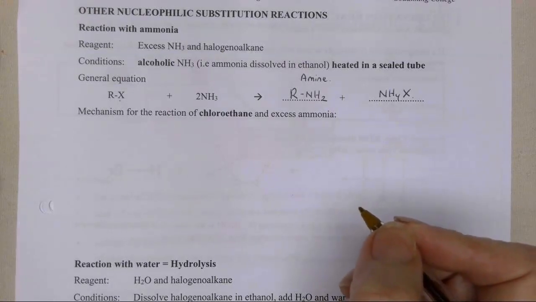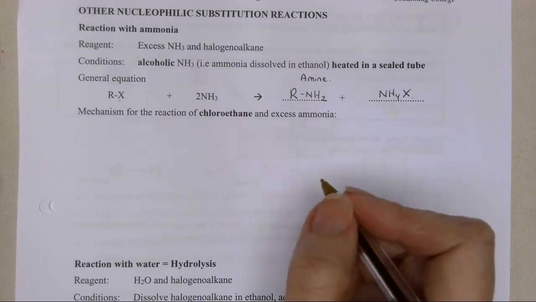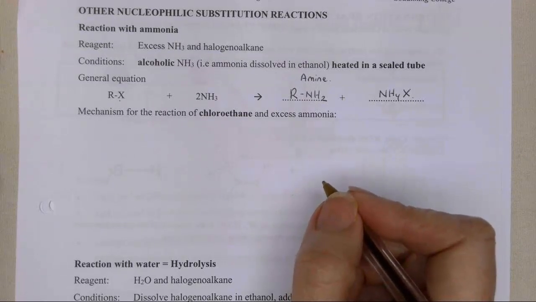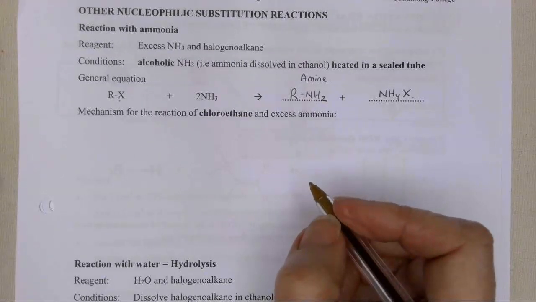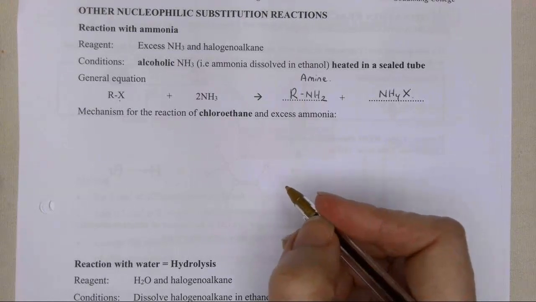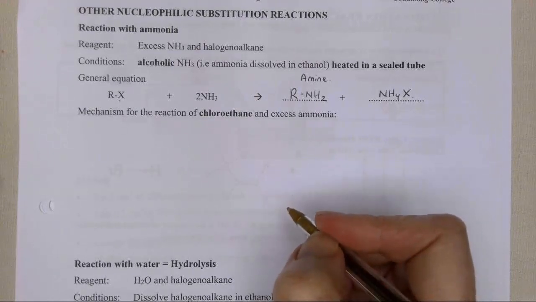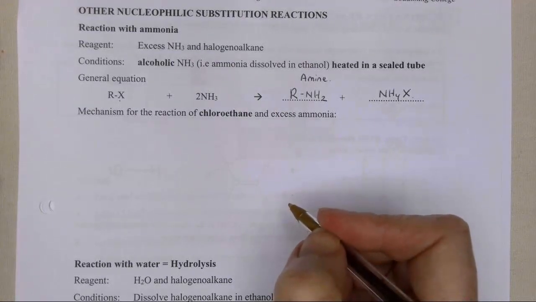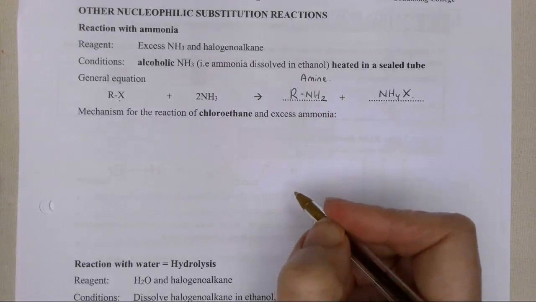Now the mechanism is very similar to the one we've done before. You only need to know the mechanism with primaries, not with secondaries or tertiaries, so it's quite straightforward. We'll just be doing our SN2 mechanism. There is a little bit extra in it, and I'll go through that.